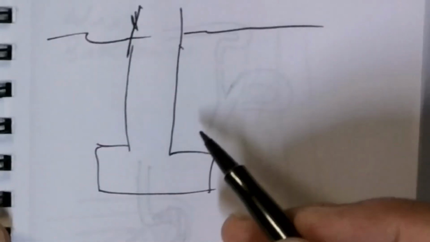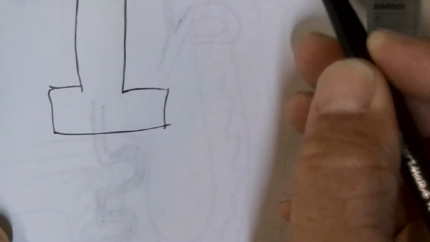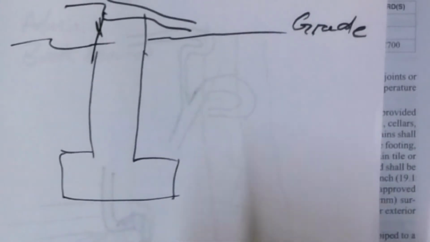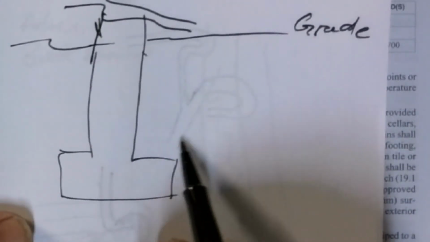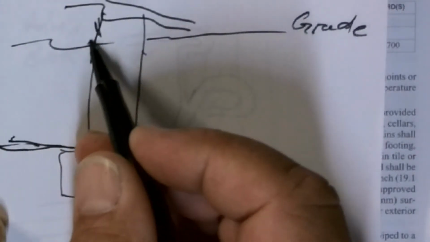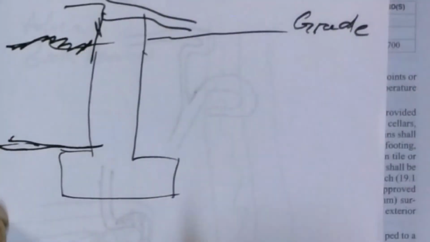And we have ground, right? This is grade. Oh, you can't see that, sorry. So that's the grade. Down here, the footing lies, and let's say that's inside the building here, we have a basement or something right here, okay? And this wouldn't actually be grade.